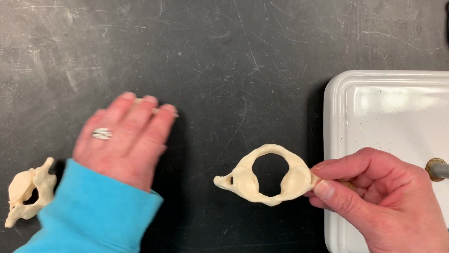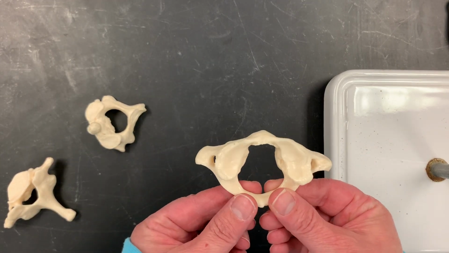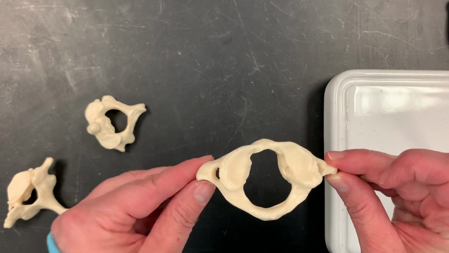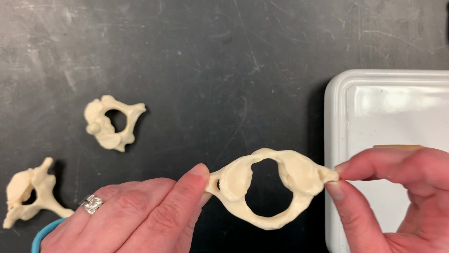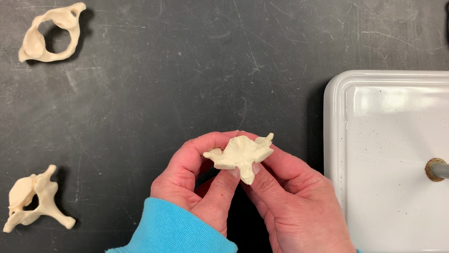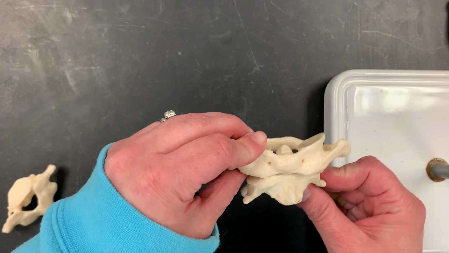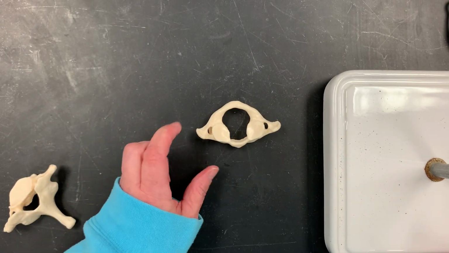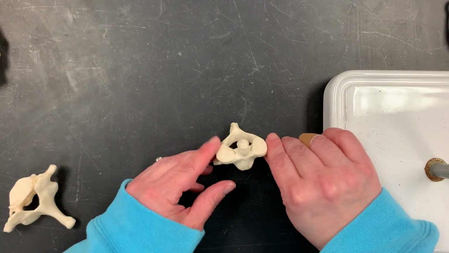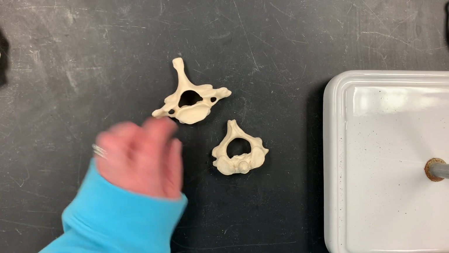C1, you need to know the name of that, and that is your atlas. And it looks like this. It's really flat. All the cervical vertebrae are pretty flat. But this is your C1, this is your atlas. Your axis looks like this, and it has like a little finger on it. This is your C2, and your atlas and your axis kind of fit together. So you need to know specifically your atlas, which is your C1, and then your axis, which is your C2. And then you need to know the other cervicals. You just need to identify them as cervical vertebrae.